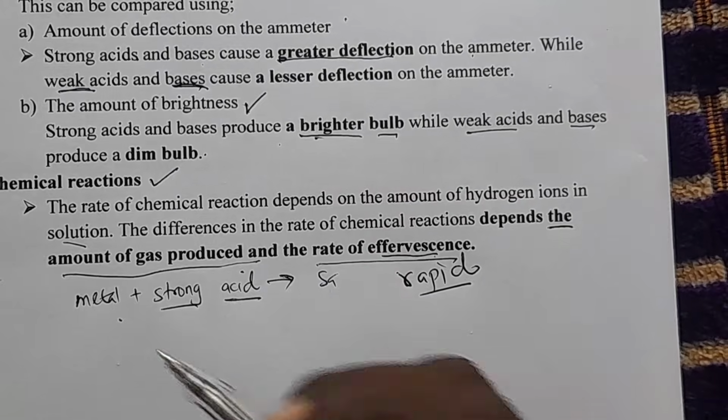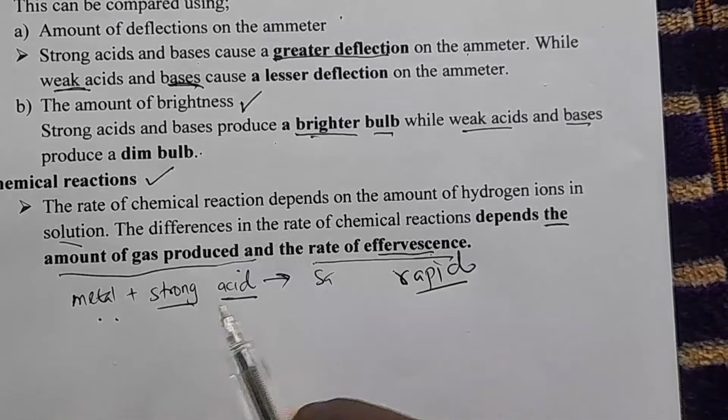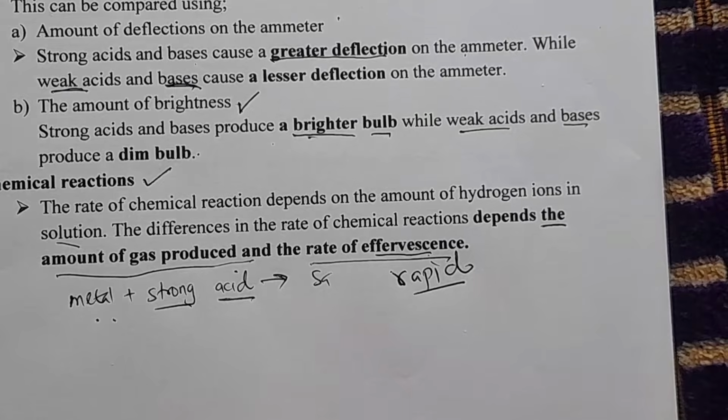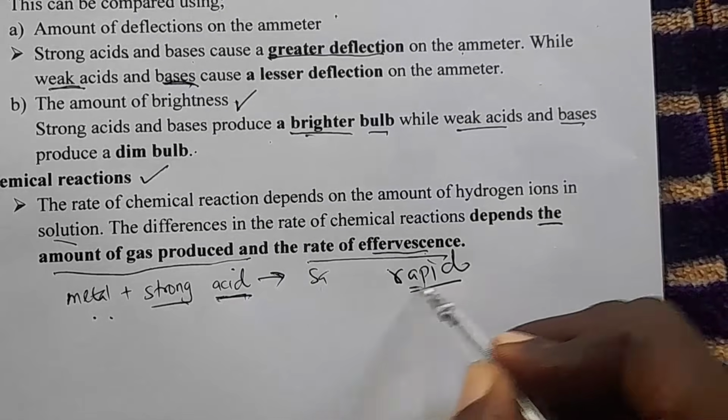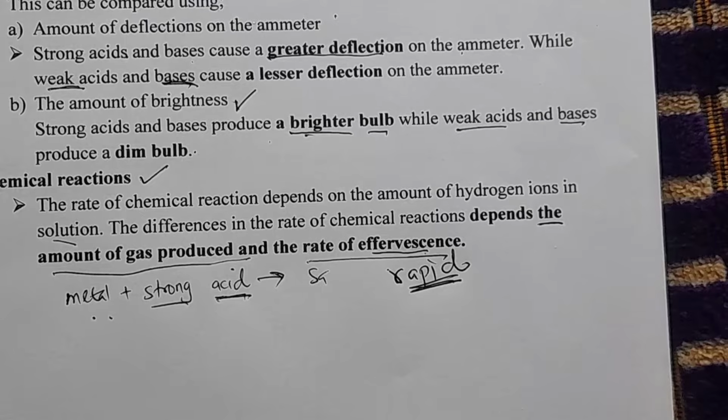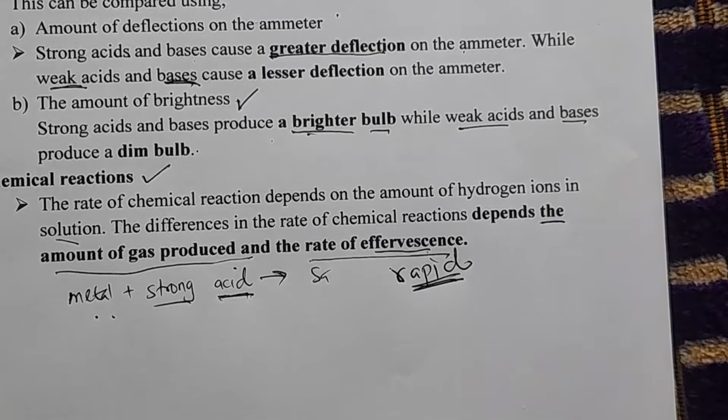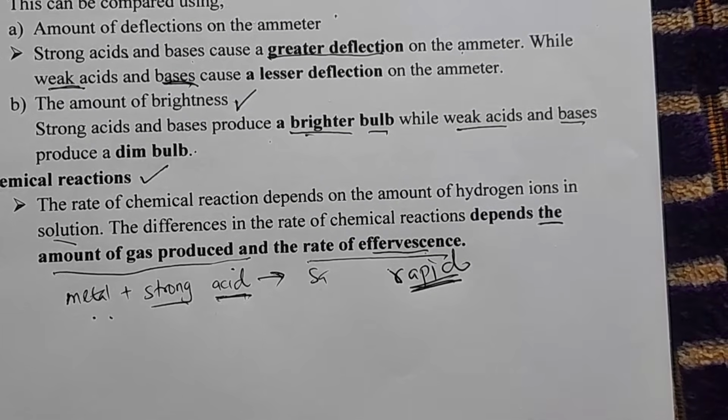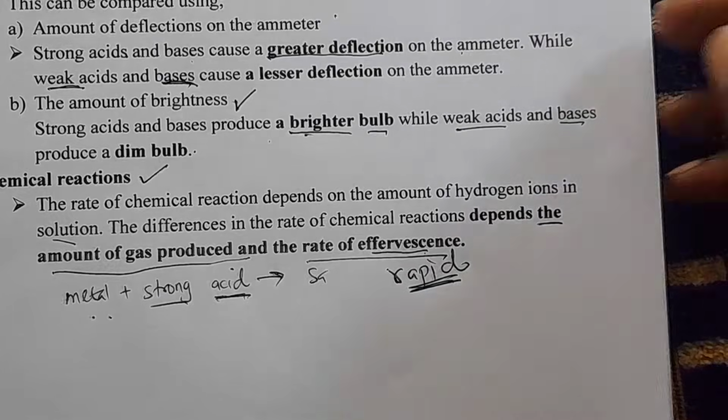In case you are dealing with a metal carbonate reacting with a strong acid, we are still forming carbon dioxide, which means we still see effervescence. The rate of effervescence when a metal carbonate reacts with a strong acid will again be rapid. That is the gas produced and the rate of effervescence.